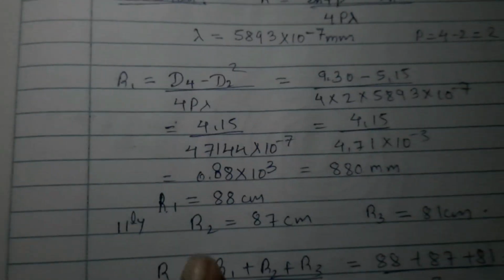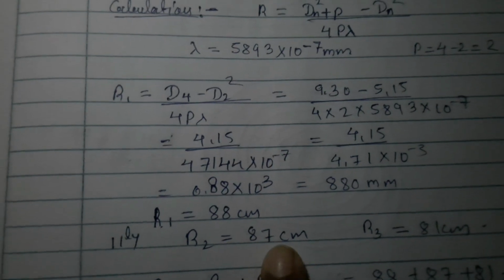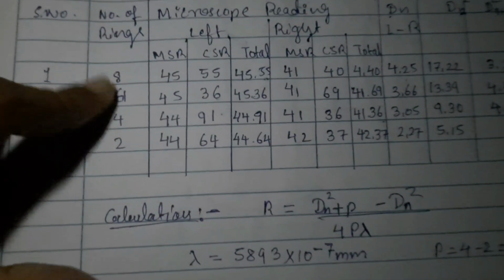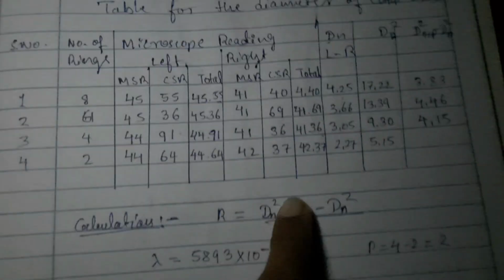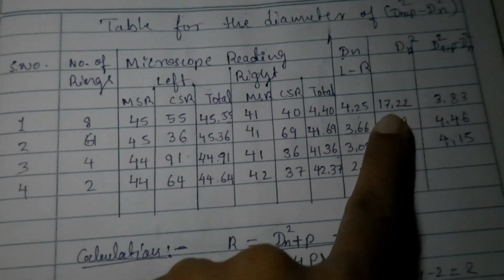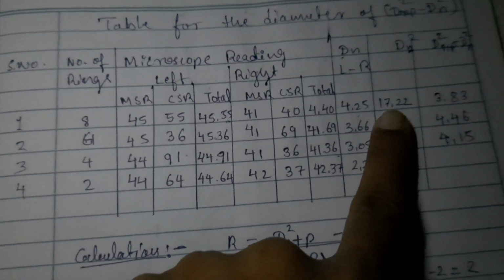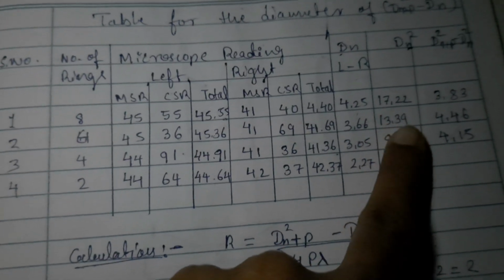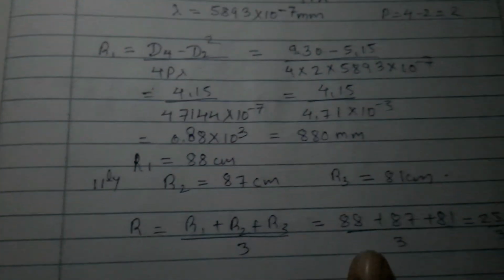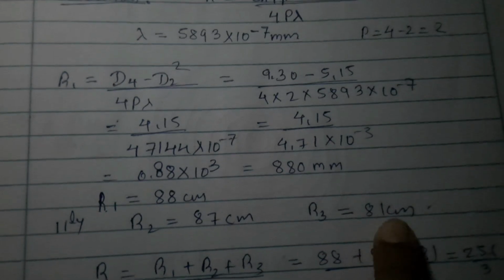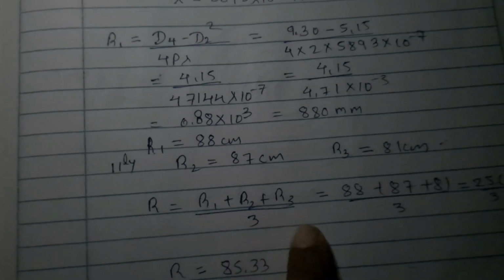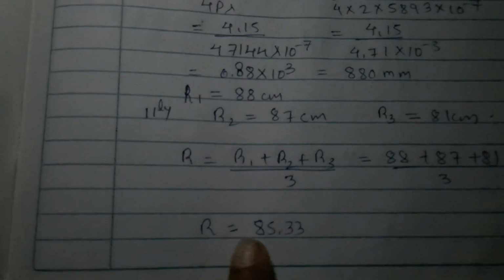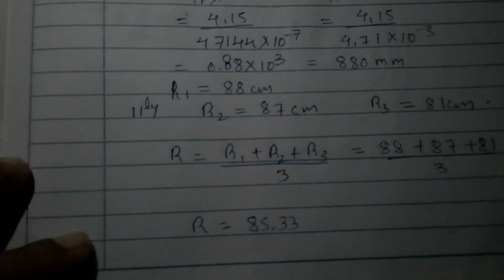You will get the R2 value, that is 87 centimeter, and like that R3, 8 minus 6, p equal to again 2, and the values of the diameters Dn+p 17.2 and 13.39 Dn square. You will get R3, 81 centimeter. So take the average of all these R1, R2, R3. You will get about 85.33 centimeter.